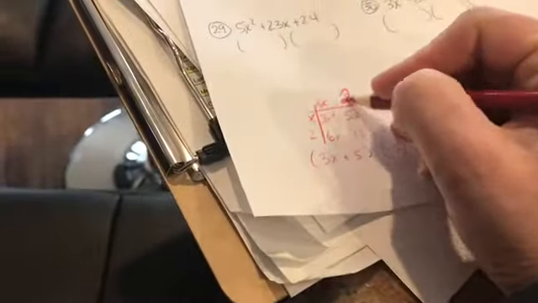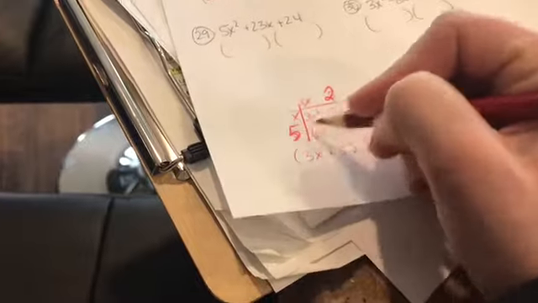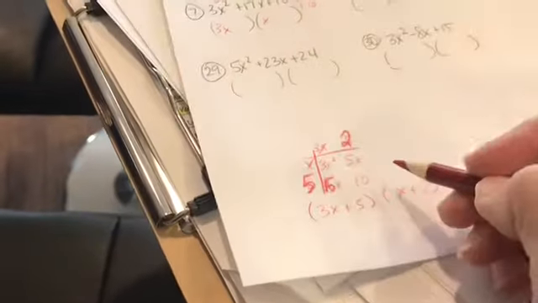So instead, let's move our 5 and 2. I'm going to put the 2 here and the 5 here. So now I have 15x and 2x right here. Now do you guys agree that's 17? So my actual answer is 3x plus 2 and x plus 5.